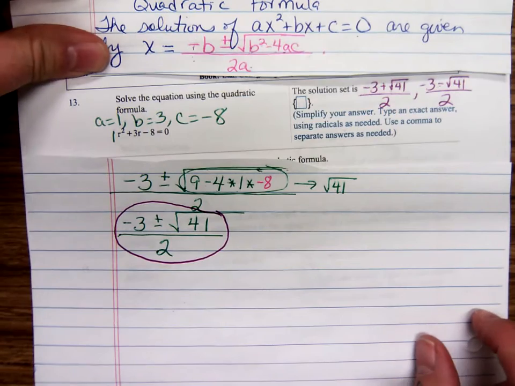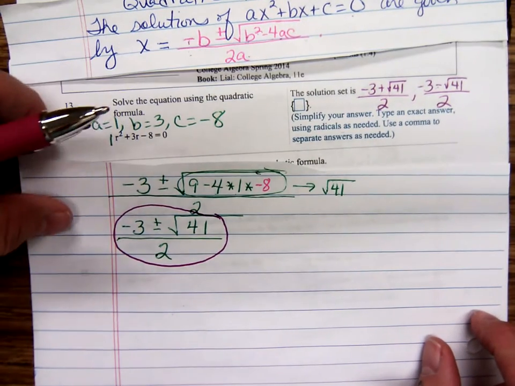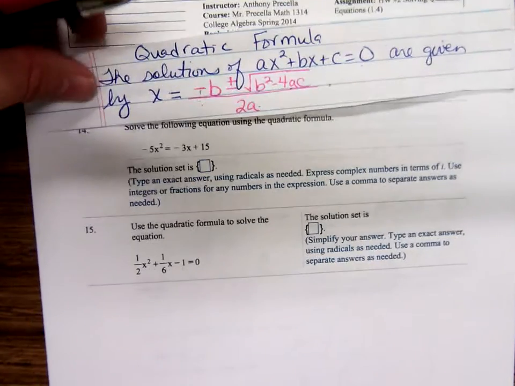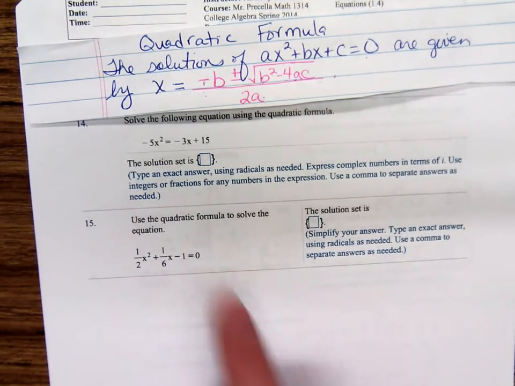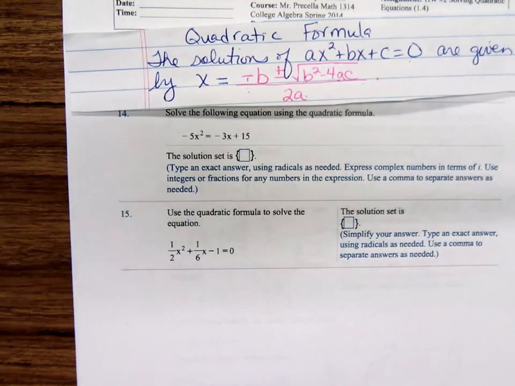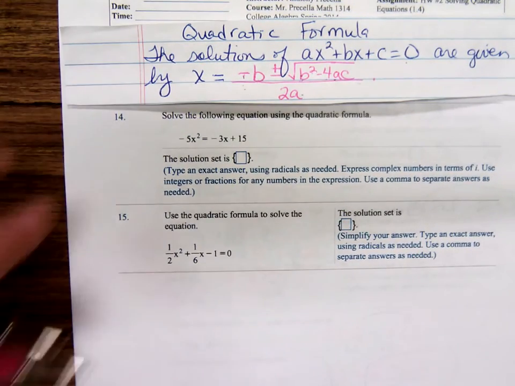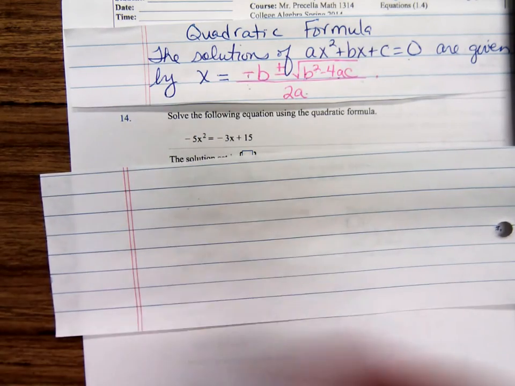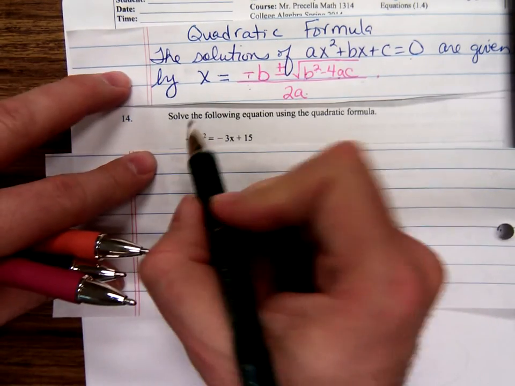Okay, we only have 2 more of these to get done. So look at number 15. Only 2 of these left to do. When you're solving a quadratic equation, whether you're factoring or using the quadratic formula, and I mentioned this already, I always like this first number here to be positive, not a negative.